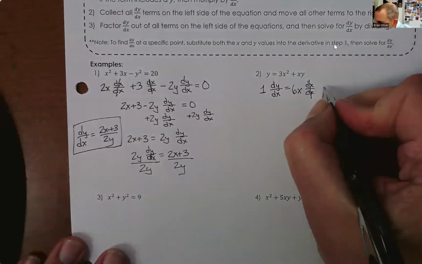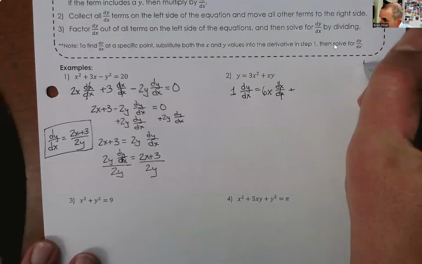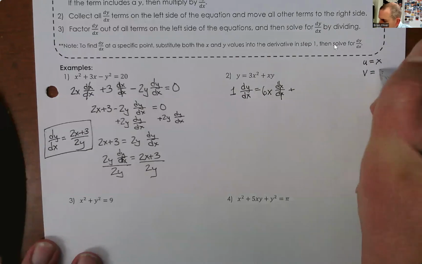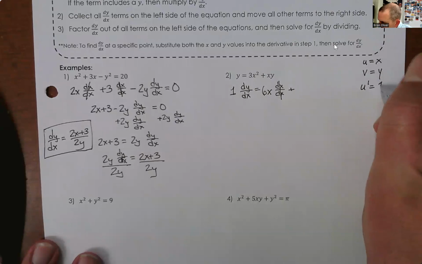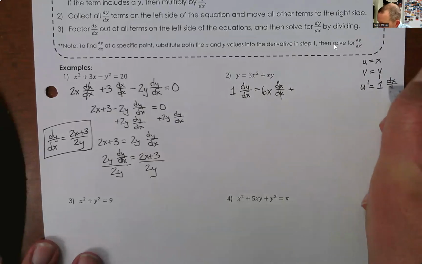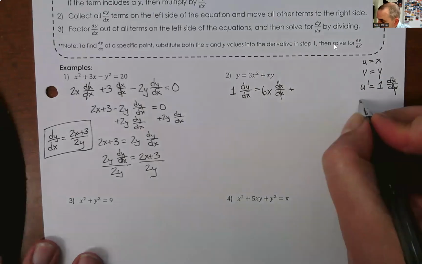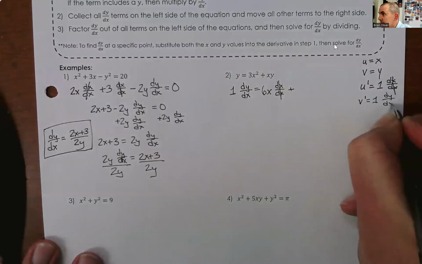Now, the thing to be careful about over here is that technically I've got a product rule going on. I've got u is x, v is y. So u prime is going to be that 1 dx, but again, I don't need to worry about the dx. v prime is going to be 1 dy/dx.